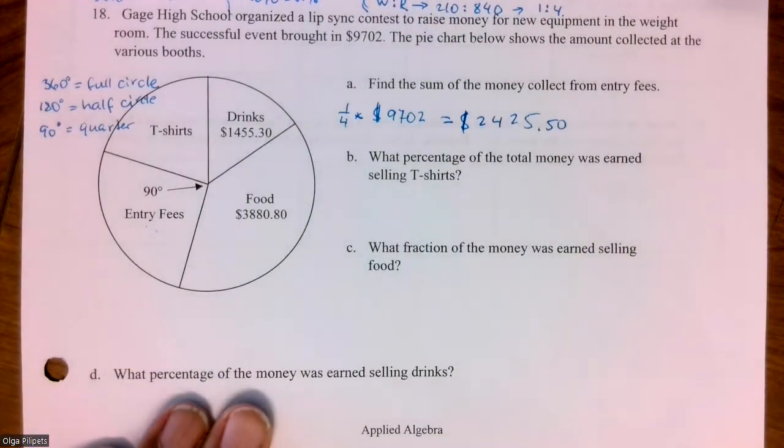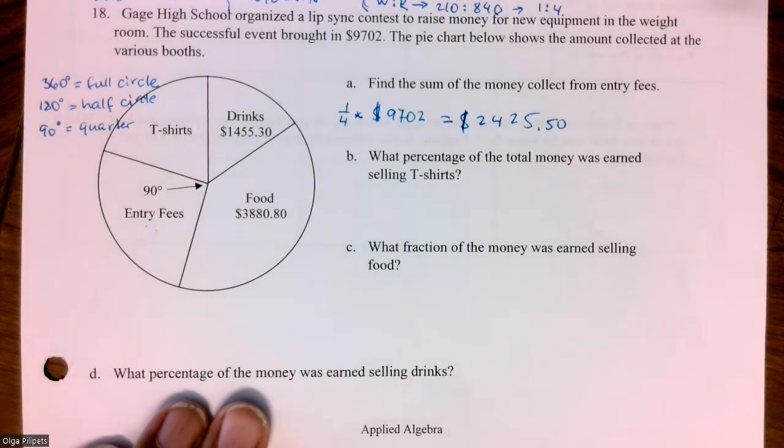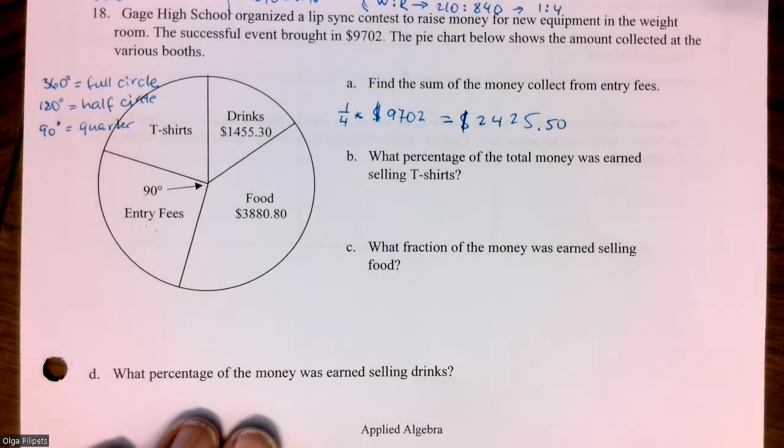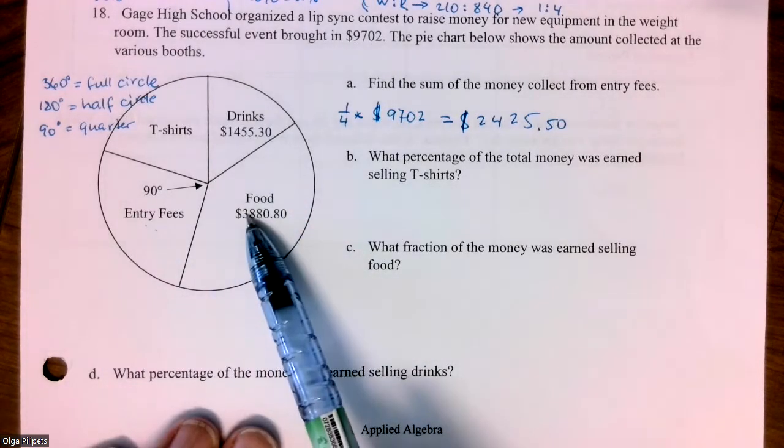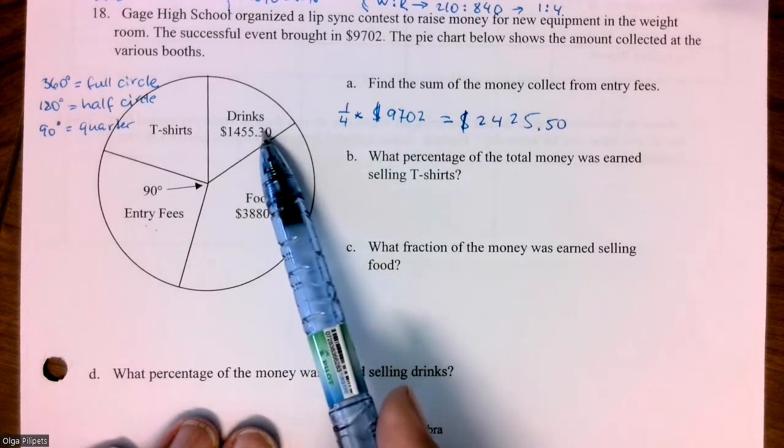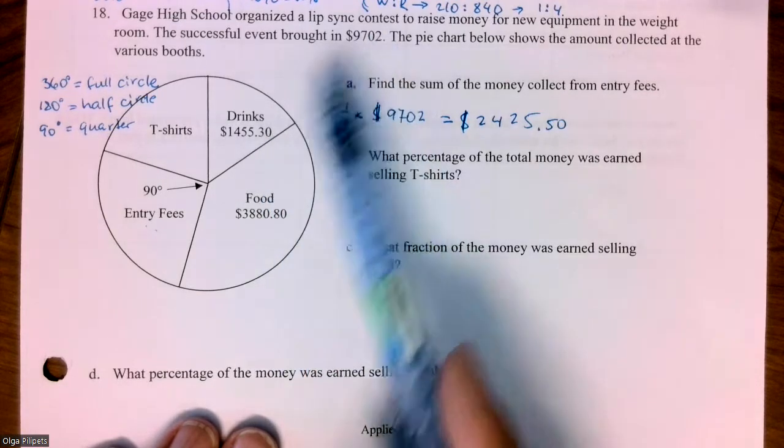Okay, next question. What percentage of the total money was earned selling t-shirts? Okay, so we could go a few different routes here. We could convert these amounts into percentages of a whole first.